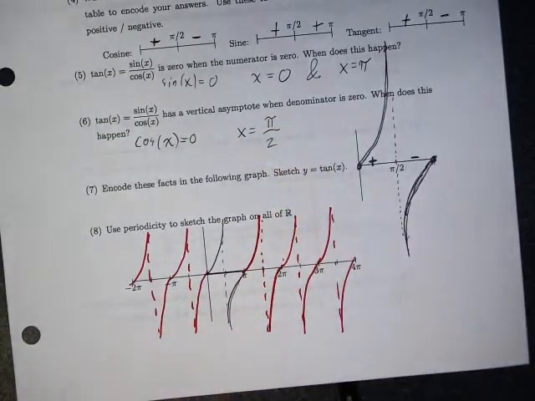And maybe just because time is going okay right now, let's answer some questions using this graph. What does it look like the domain of tangent is? Or maybe a better question is, what isn't in the domain of tangent?